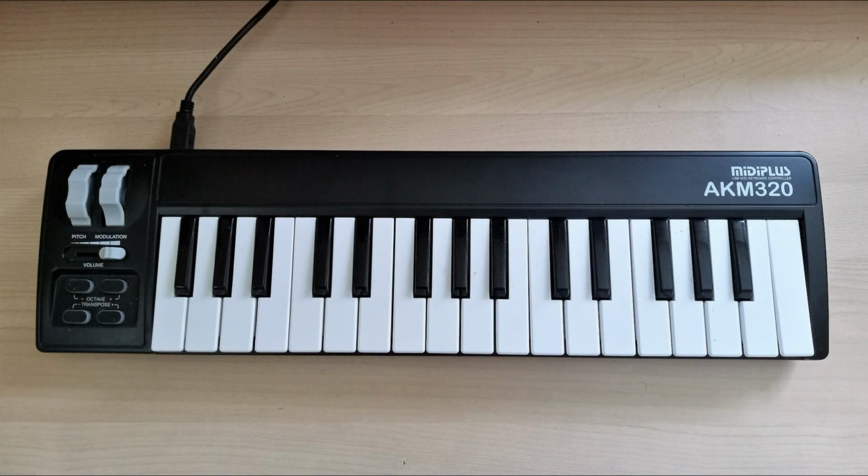Well, this here is the heart of a MIDI recording. It looks like a piano, doesn't it? But it's not. This is a MIDI keyboard. Now, this is my personal one. As you can see, this is a 32 key. They come in smaller sizes, 25 or even larger, 49, 61, or the full 88 key keyboard.